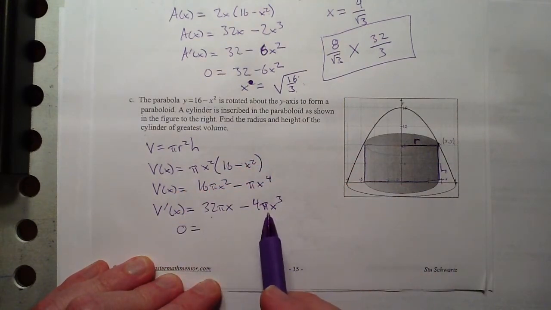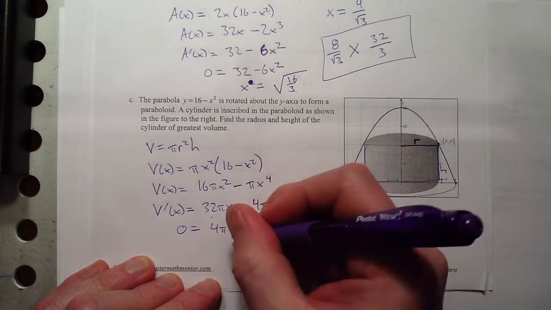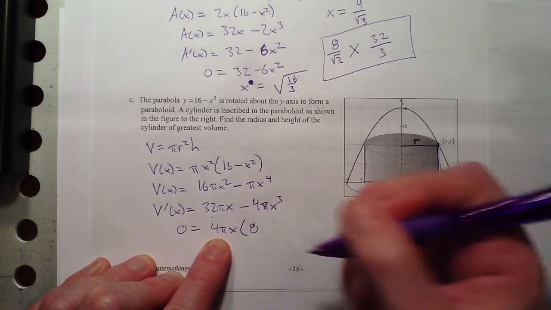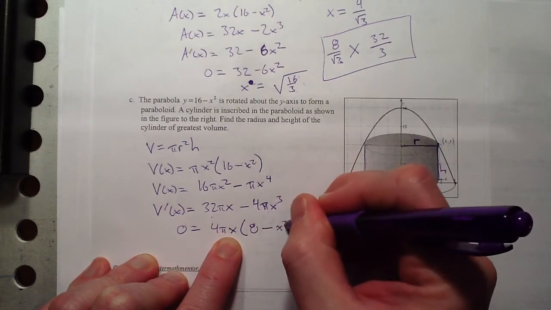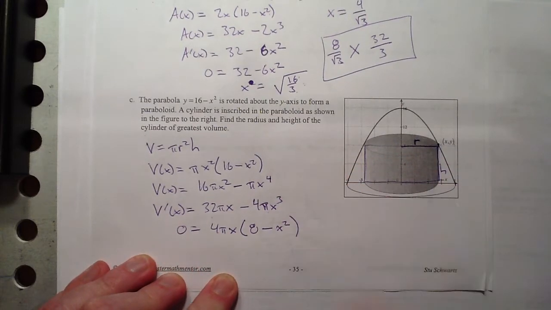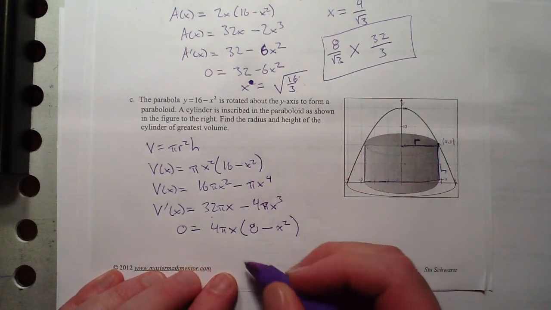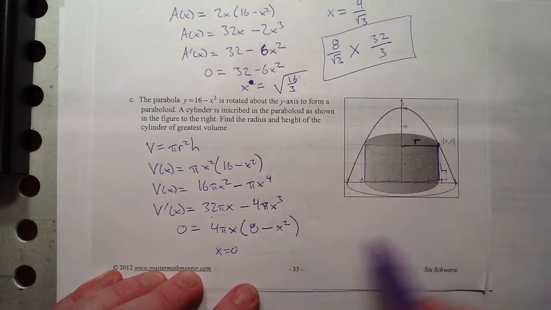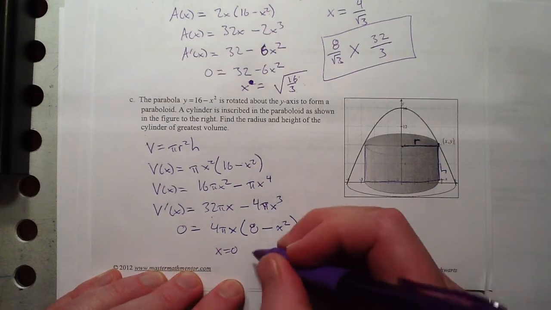See what we can factor out here. Looks like there's a 4 pi and an x. That leaves an 8 behind here, and x squared here. So the critical points here would be at x equals 0. Of course, that can't be our answer. That's a cylinder with a radius of 0. That's no good.